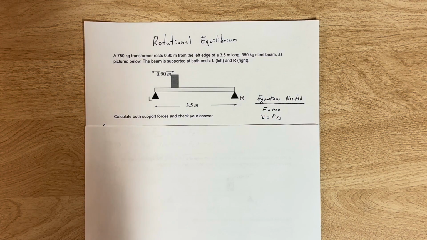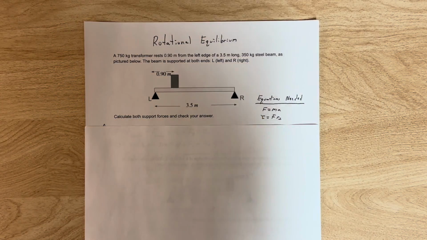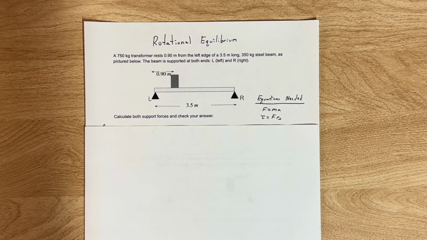This is a rotational equilibrium problem for Physics 2100. A 750 kilogram transformer rests 0.9 meters from the left edge of a 3.5 meter long, 350 kilogram steel beam as pictured below. The beam is supported at both ends, the left and the right. We need to calculate both support forces and check our answer.